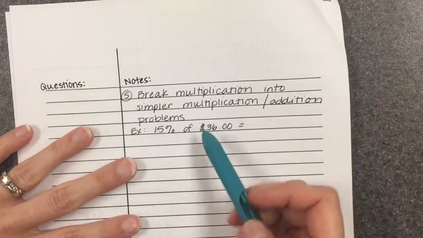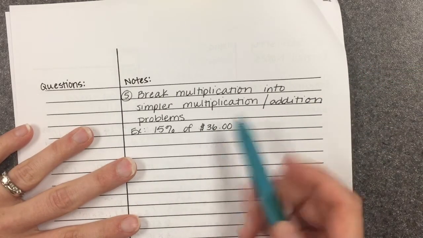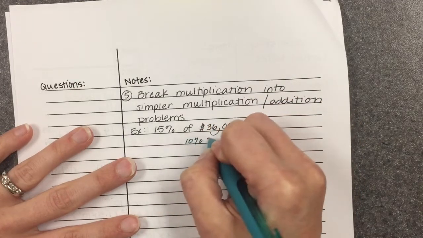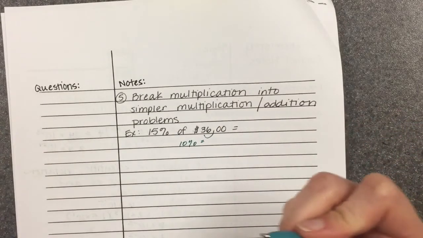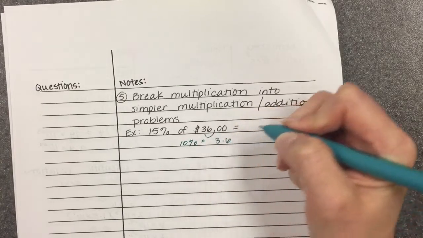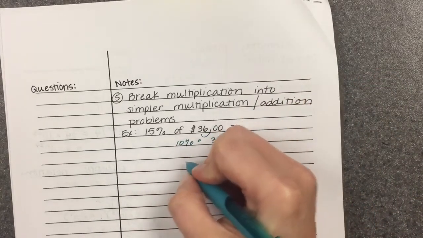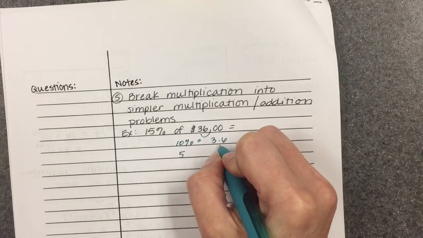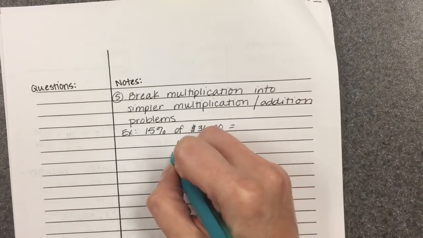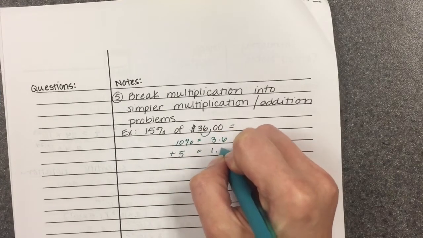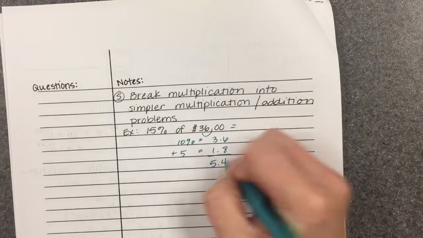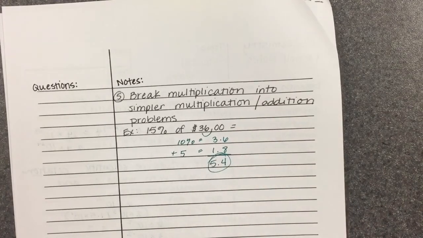So first off, if I want 10% of anything, I just move the decimal over right there. So 10% is going to be equal to 3.6. Okay? But I don't need 10%, I need 15%. So 5% more is going to be half of that, okay? And so that's going to be 1.8. And so then I just add those two parts together and I end up with 5.4. Okay, so 15% of 36 is going to be 5.4.